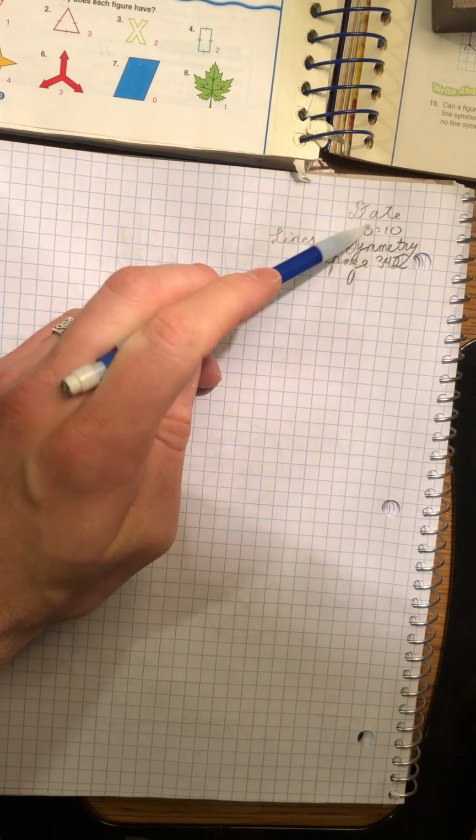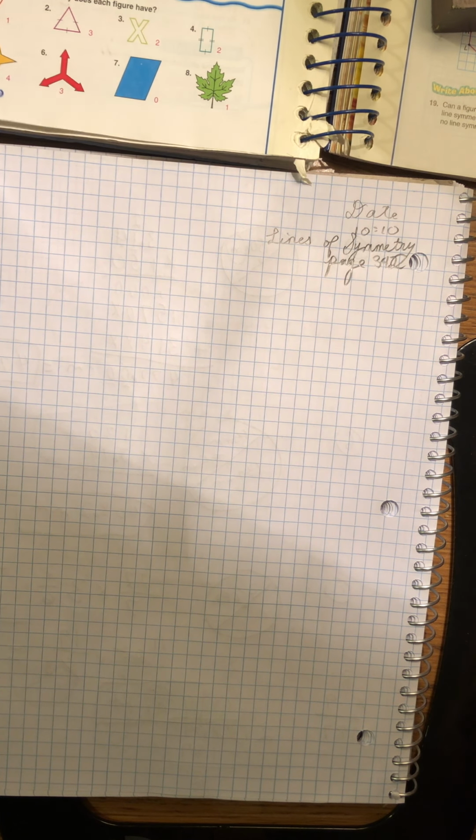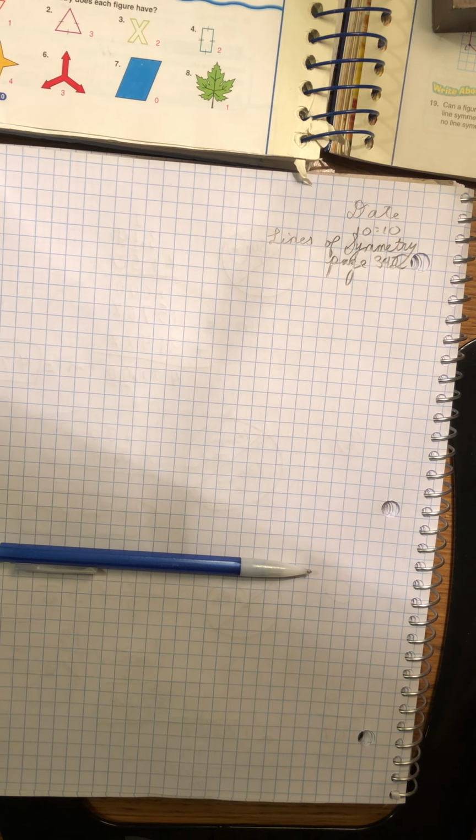Alrighty, Chapter 10, Lesson 10, Lines of Symmetry. You should be on page 342. Lines of symmetry can be a little bit harder than you'd expect, so let's make sure we read the top of page 342 very closely to make sure we get this right, okay?